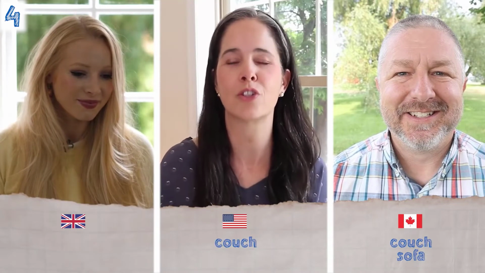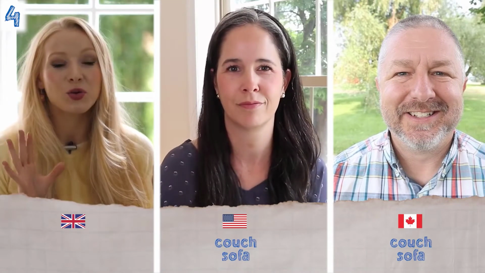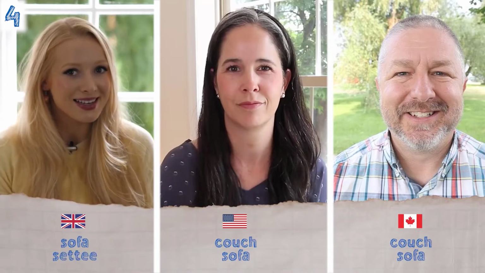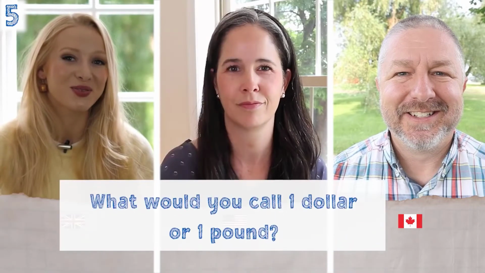Okay, on to the next. A long time ago in Canadian English, we called this a Chesterfield, but now we just call it a couch. Sometimes we might say sofa, but usually when we see something like this, we say, I'm going to go sit on the couch. I would call this either a couch or a sofa. We would almost always call this a sofa or sometimes a settee.